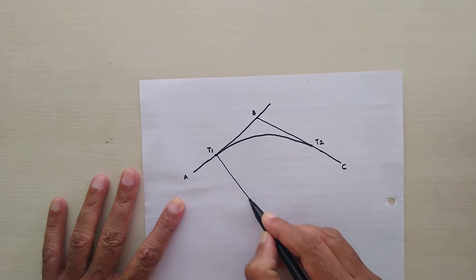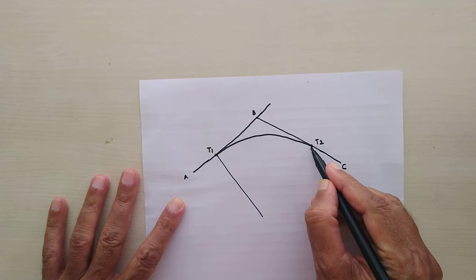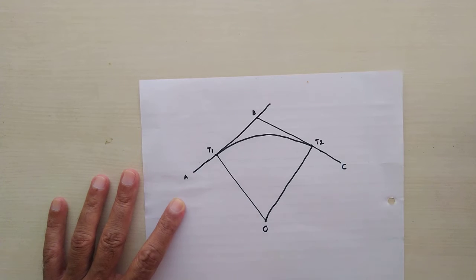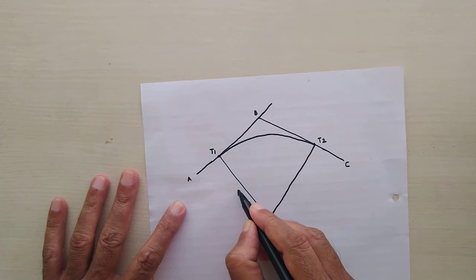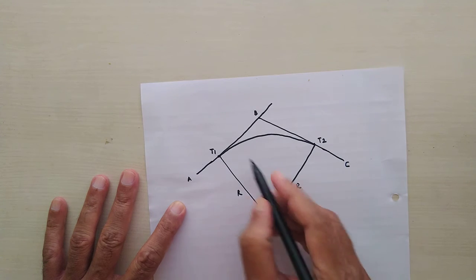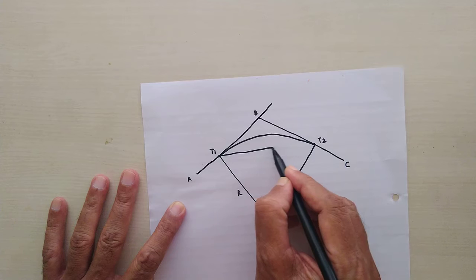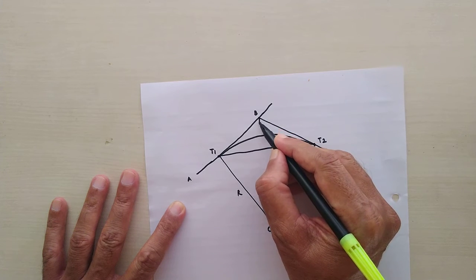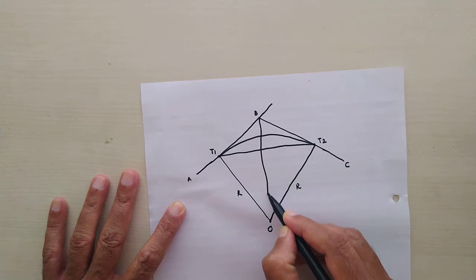Now I am drawing radius to the curve. So these are radii to the curve and this is the center of curvature. This is the long chord and this is the bisector of the central angle.